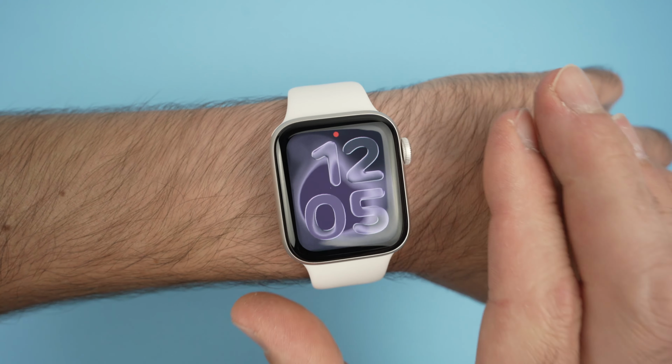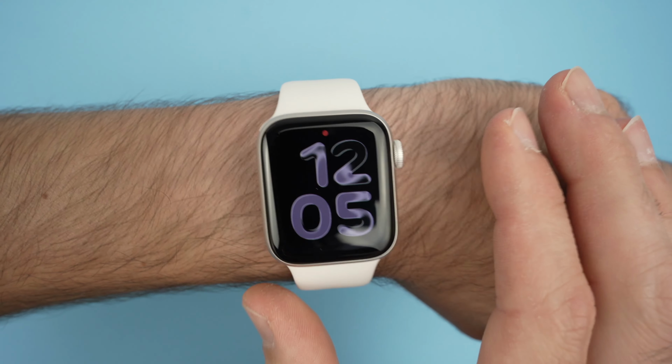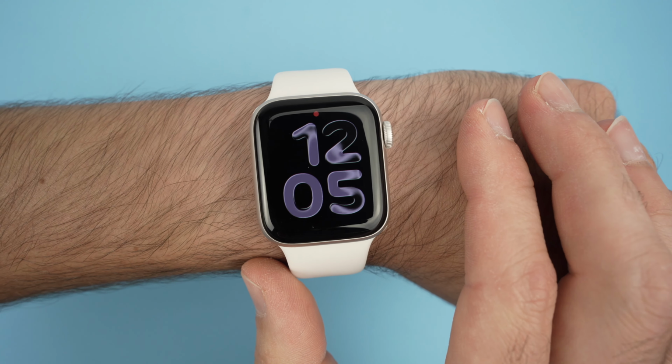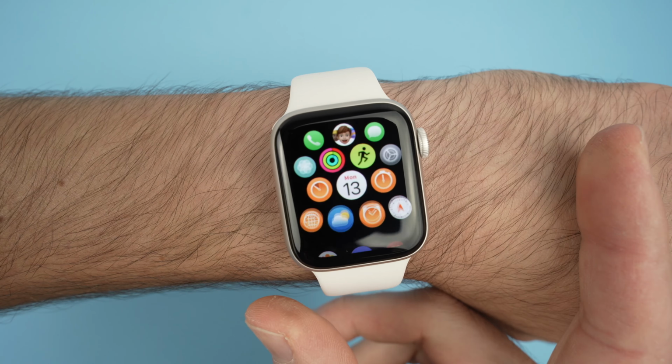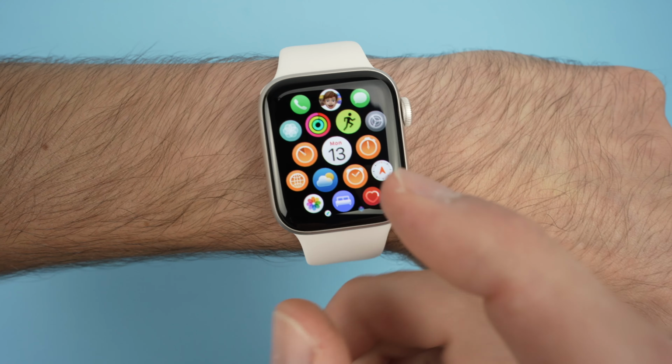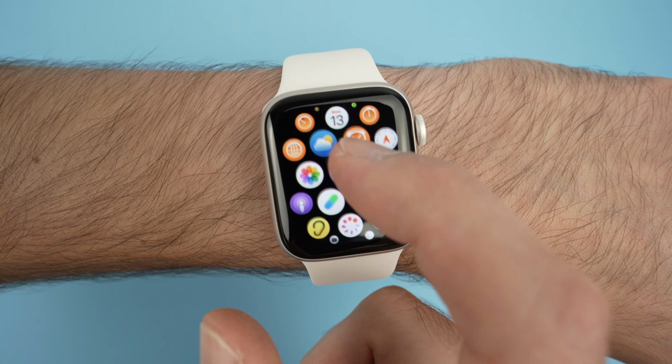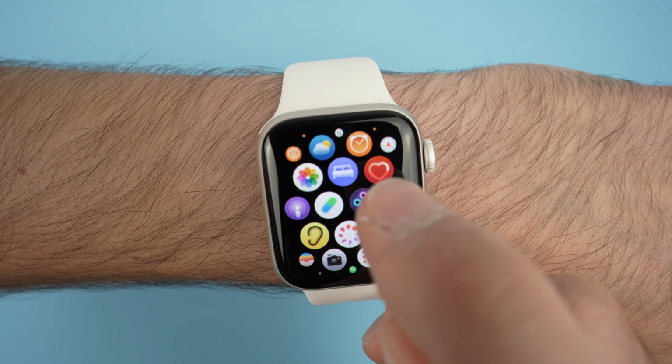In this video, I want to show you how to get your heart rate on your Apple Watch SE3. Step number one is to press on the crown. You're going to get all your apps, and we need to find an app that looks like a heart. Okay, it's red and it's like this, you see?